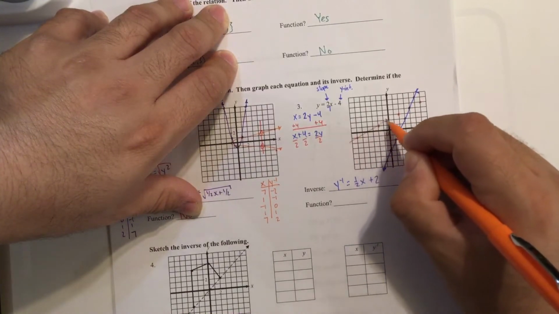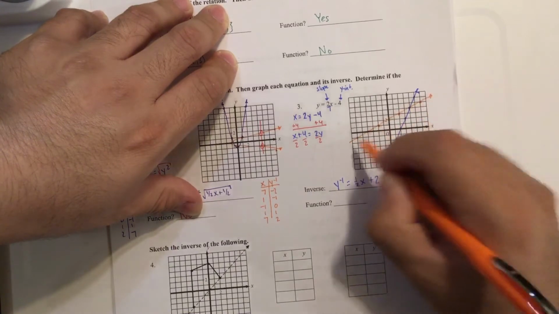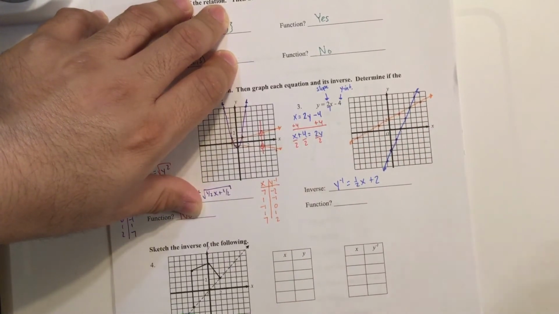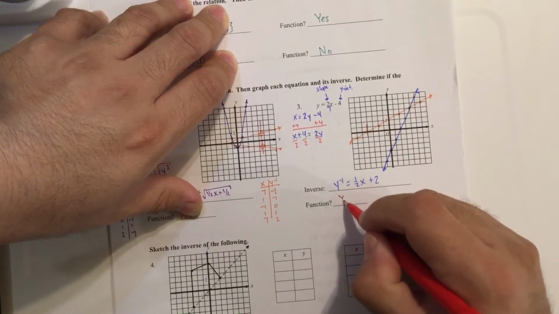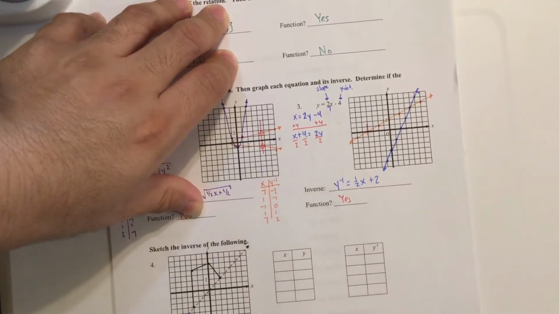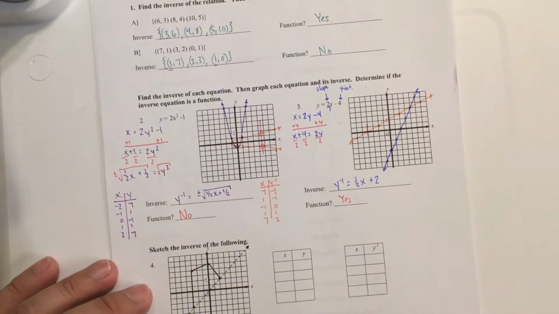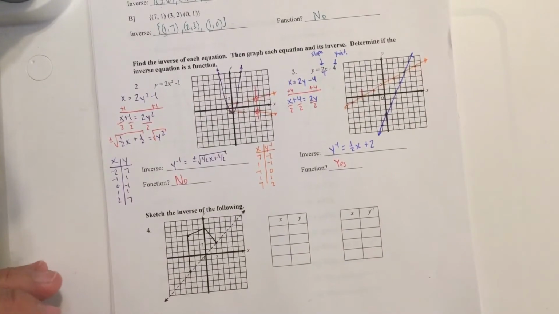Make our graph. And on this one we can see that if we did a vertical line through here, no matter how many times we did it on the inverse, it would only hit once. So yes, this one is a function. All right, so for number 4, pretty easy.